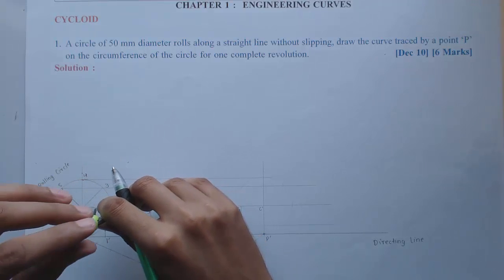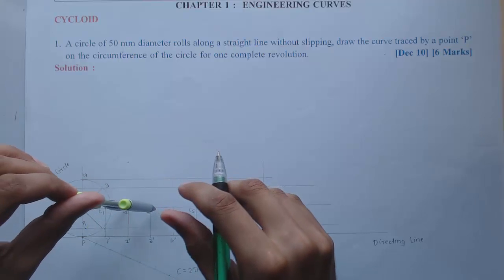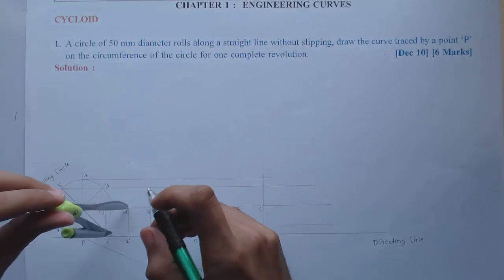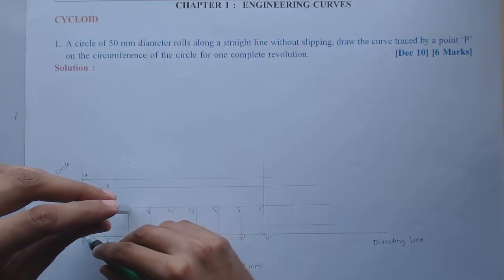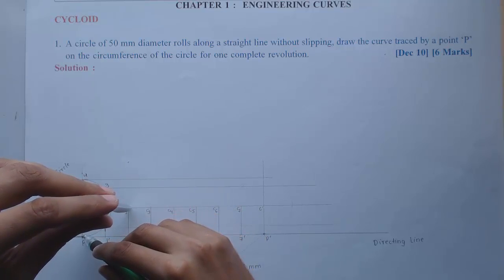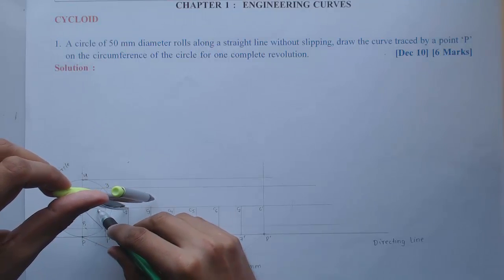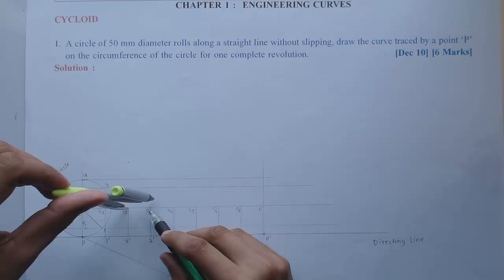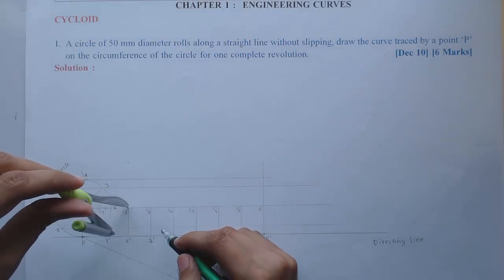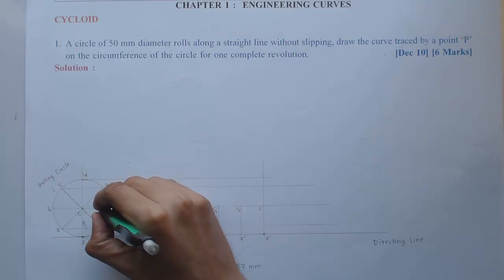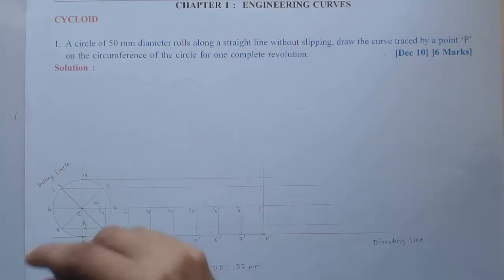Now the question is, with C2 I can mark 2 arcs on the center line, one here and one here. But we have to see the nature of the path followed by P. After P1, P2 will just move slightly upwards. It will not go on this side. So we need to select the arc correspondingly. So P2 will be somewhere here.